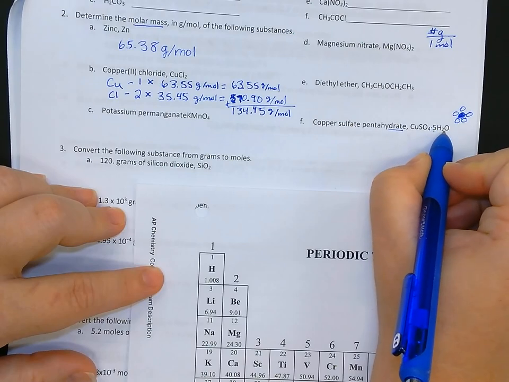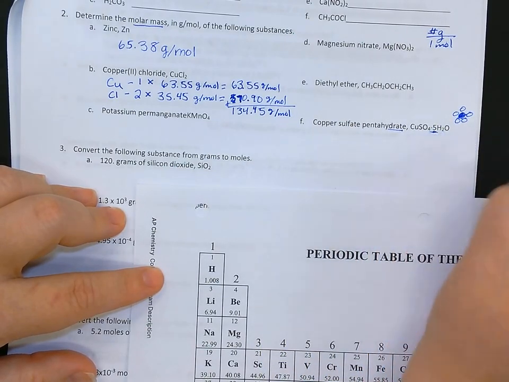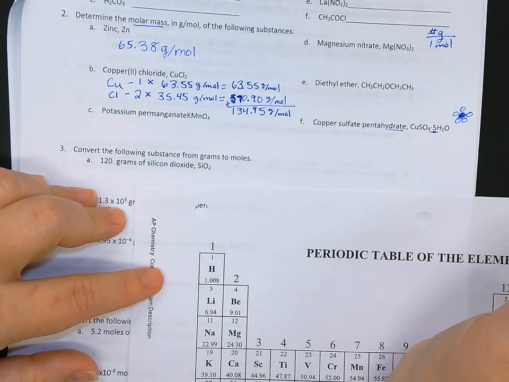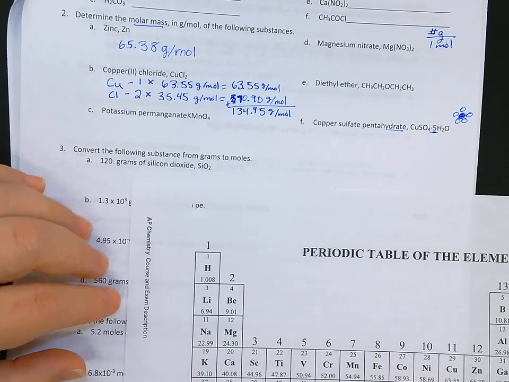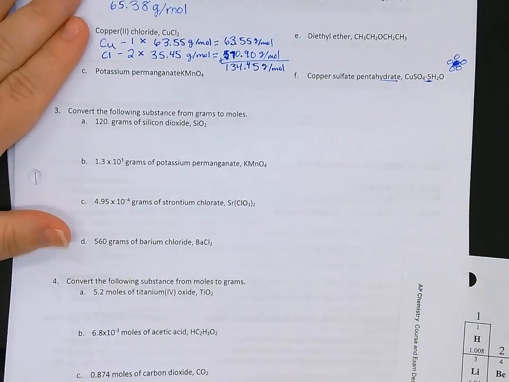You'd find water like we did over here and multiply by 5, so you'd really have 10 hydrogens and 5 oxygens, and then add all that together. Okay. All right. Now for the other parts, we're using our molar masses to convert.